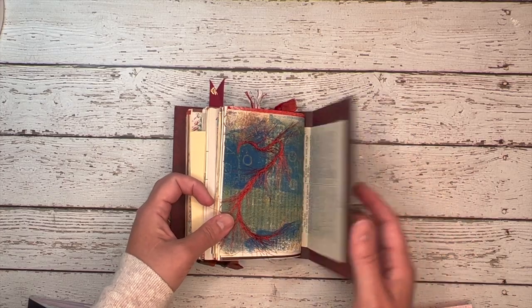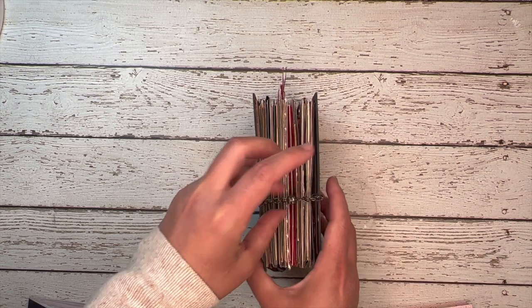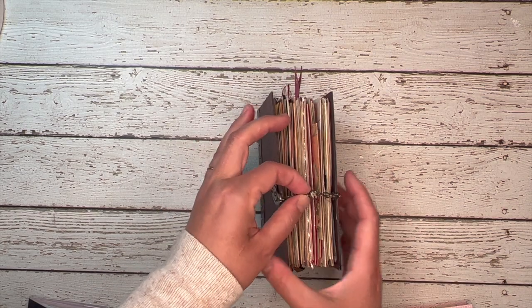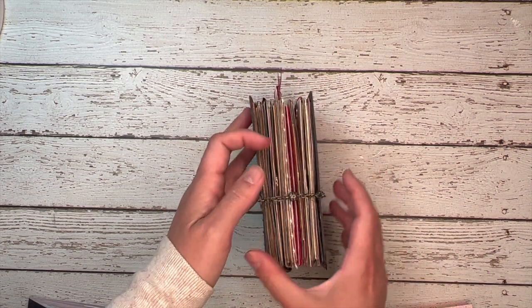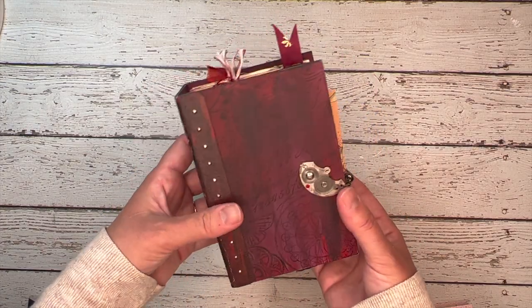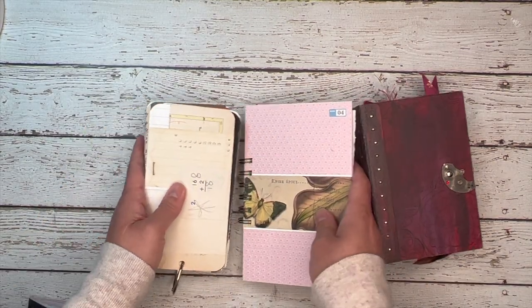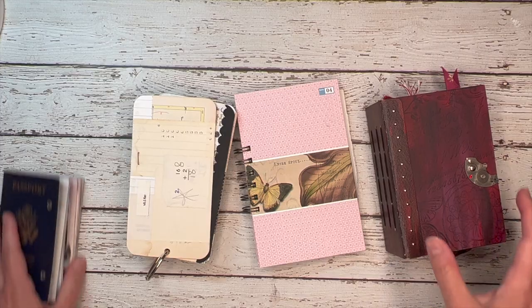This clasp is made from a necklace. It's a magnet closure, and I added that to the front. So these are all examples of glue books.